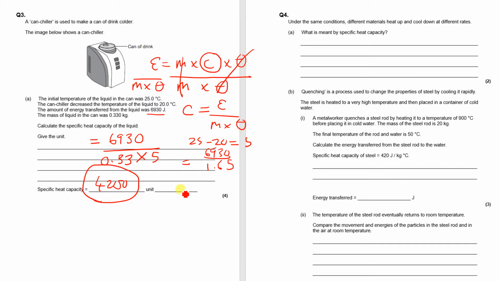Now, for getting the units of specific heat capacity, all we need to do is look at our equation. Energy is equal to mass times specific heat capacity times the temperature change. So how do we rearrange this for specific heat capacity? Well, we did that up there, and we said that specific heat capacity, which is C, is equal to the energy divided by the mass times the temperature change.